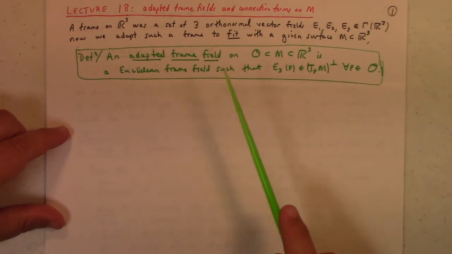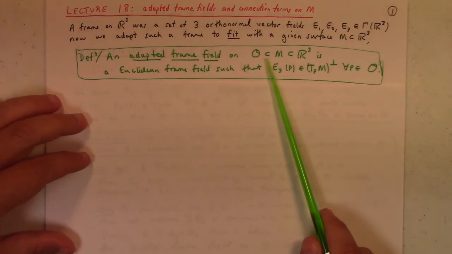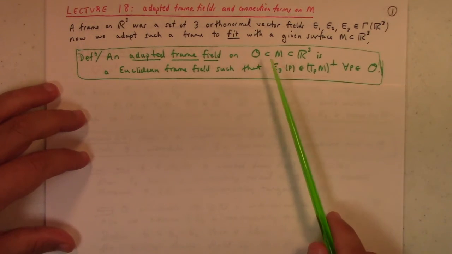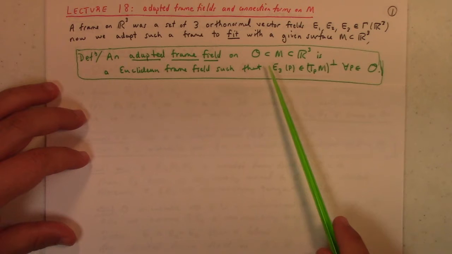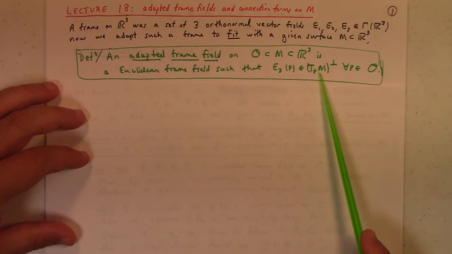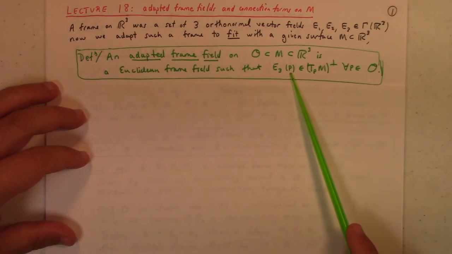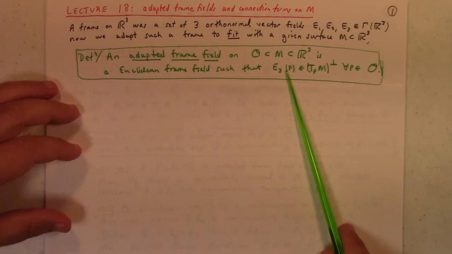An adapted frame field, well, what is it? It's a frame field E1, E2, E3, such that the third frame field is normal. So basically E3 is the U we've been talking about before.